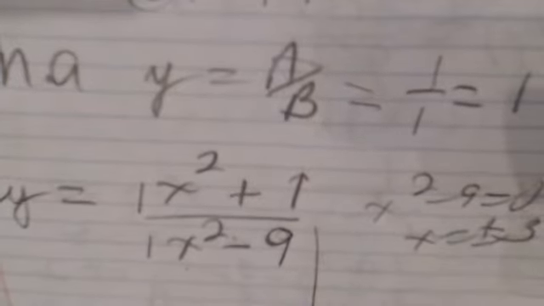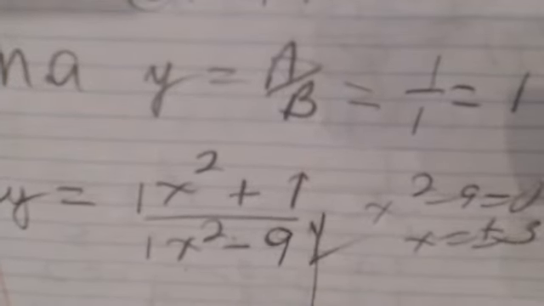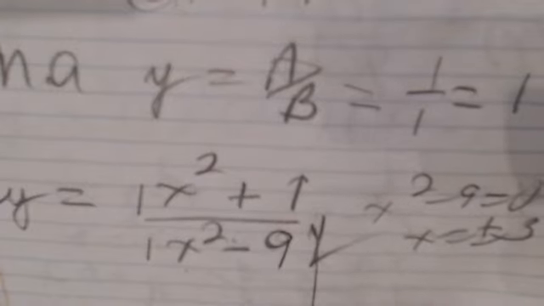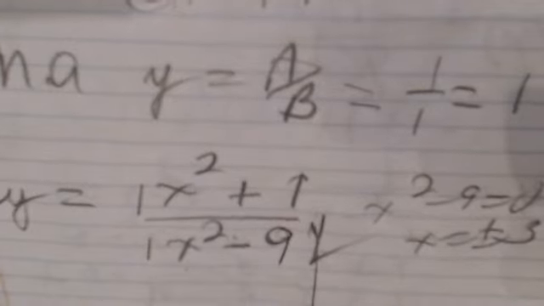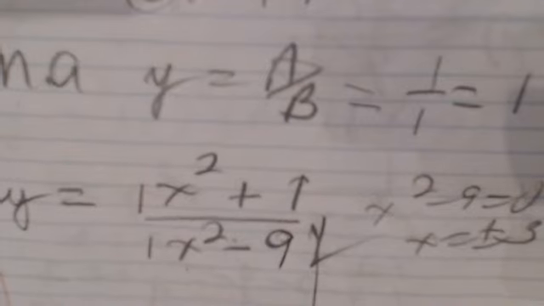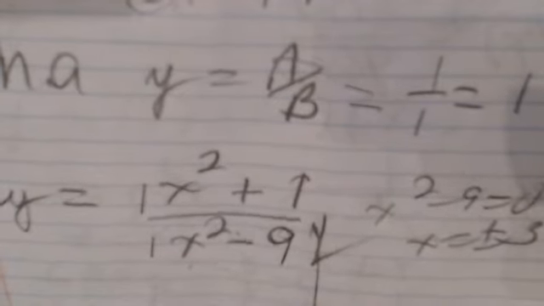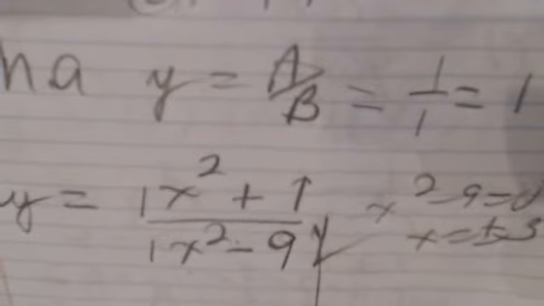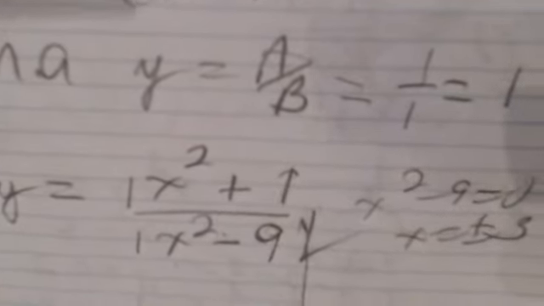Okay. So I got a vertical asymptote at 3. I got a vertical asymptote at negative 3. I have a horizontal asymptote at y is equal to 1. Well, y is equal to 1 would be right in here.